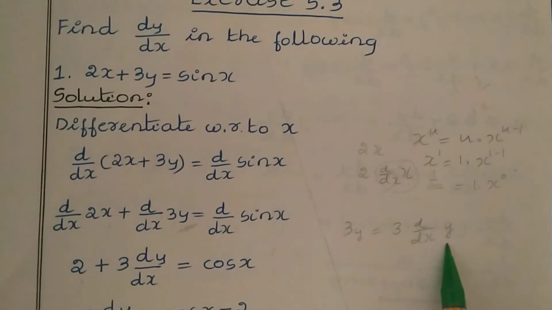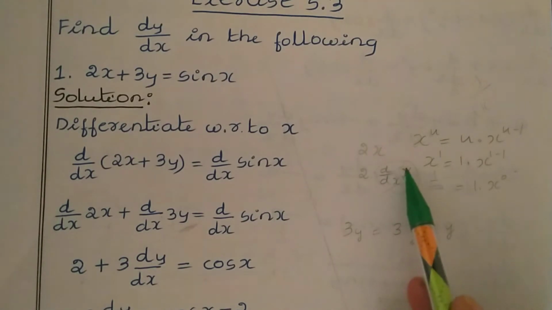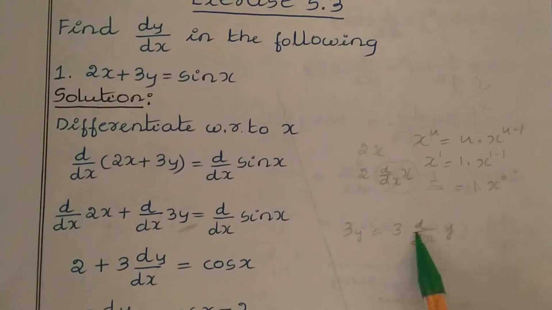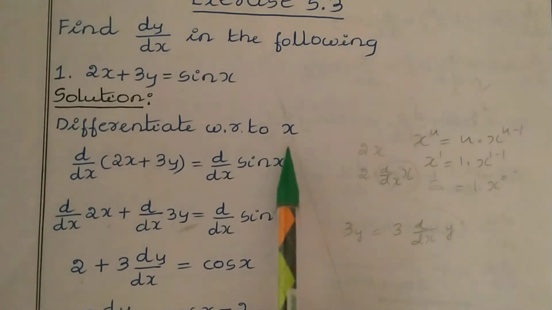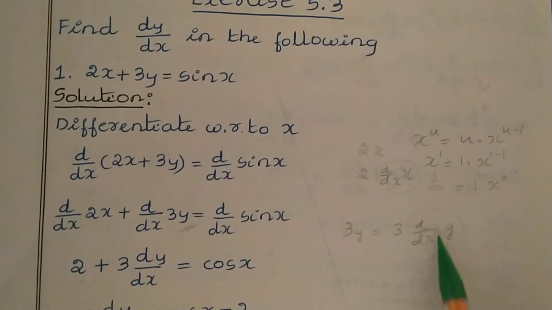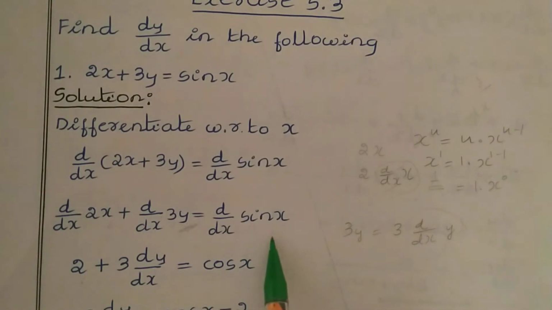So now here you can't cancel the numerator and denominator value because in the numerator we have dy, in the denominator we have dx. Similarly, you can't apply this derivative formula because here we are differentiating this variable with respect to x. So that's why whenever you find here y, you need to write that as it is. That is the derivative d by dx of y, that you have to write. So here we get for this 3 into dy by dx is equal to, then derivative of sin x.